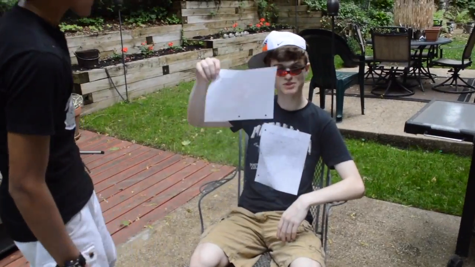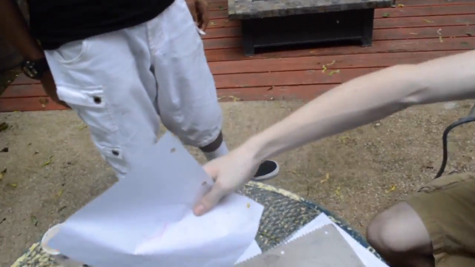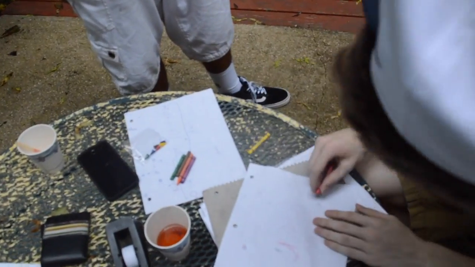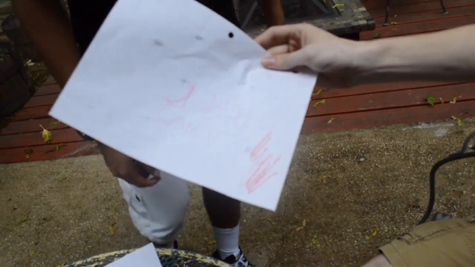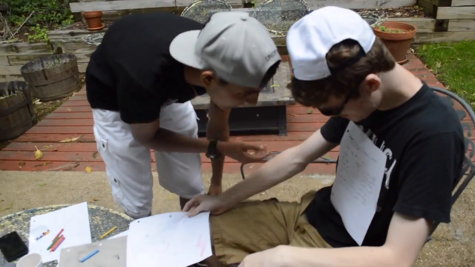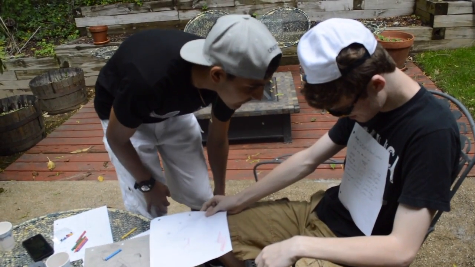I got some litmus paper right here. Let's try it out. Just got to give it a little bit of a dunk. Just put a little bit. And then you see, it changes straight to red. So it means its range was approximately 4.5 to 8.3.